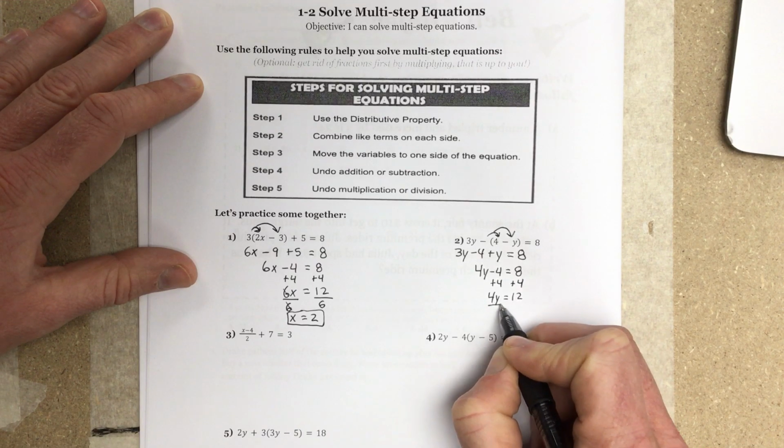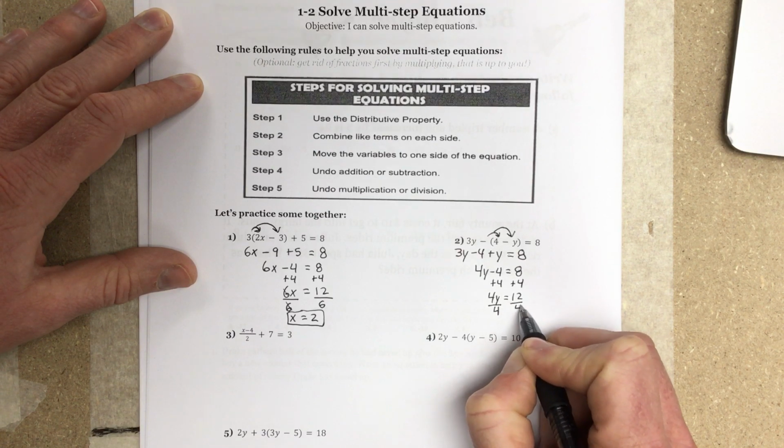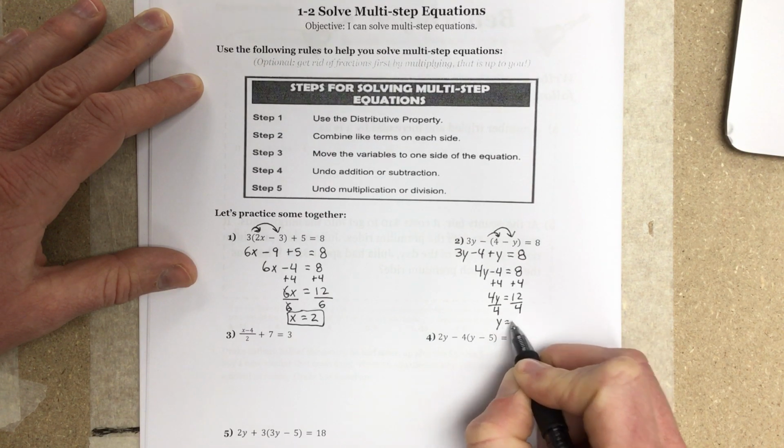Then we'll divide by 4. We got a multiplication here. So we'll divide by 4 on each side. And we end up with y is equal to 12 divided by 4 is 3.